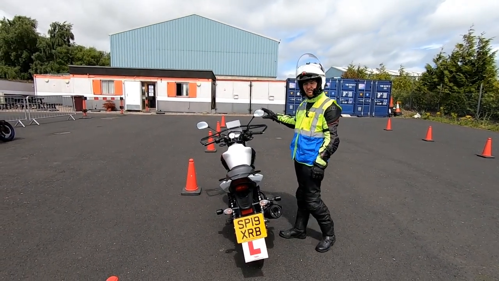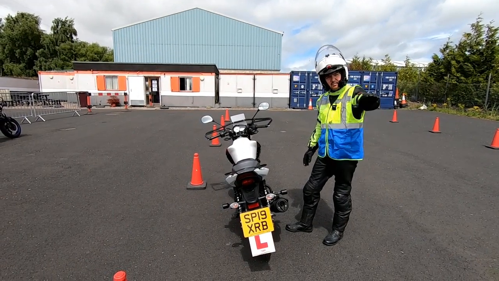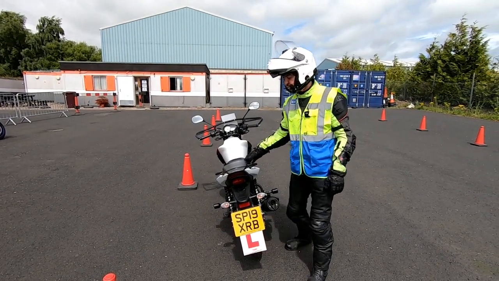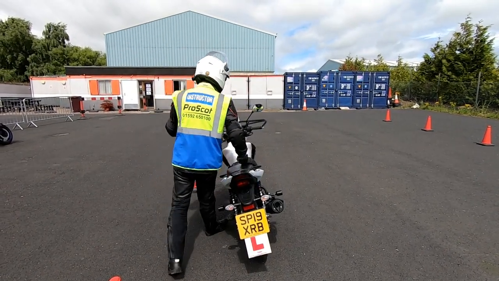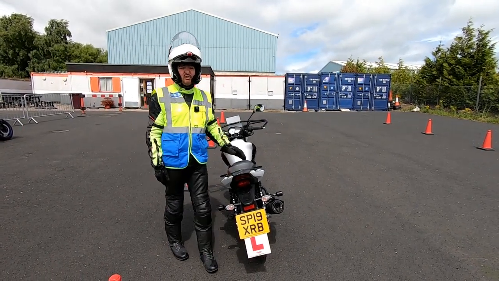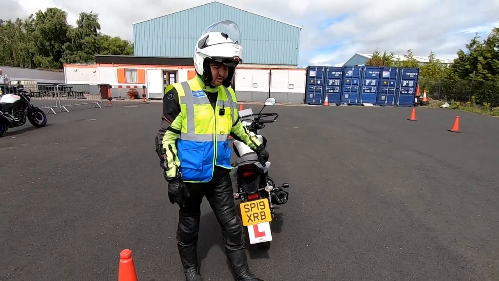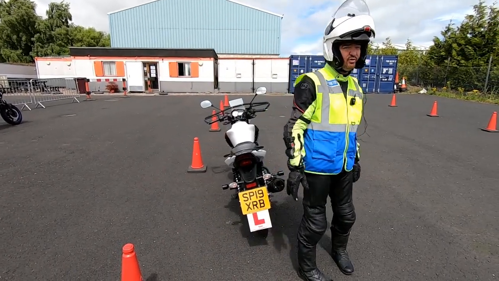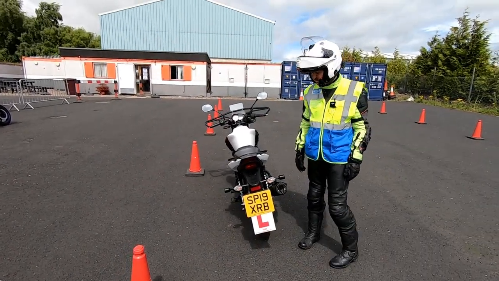Checking your right mirror to make sure that there's nothing coming up behind you, and of course then the final check, as we explained earlier, over the right hand shoulder to make sure there's nothing in the blind spot. In other words, all round effective observations to make sure it's clear and it's safe to carry out the manoeuvre. You don't want your actions to affect anyone else's actions.